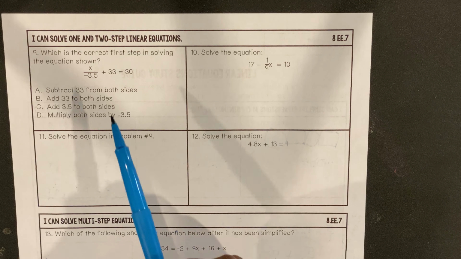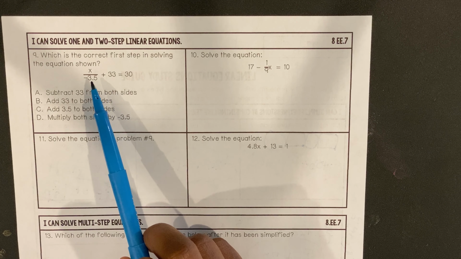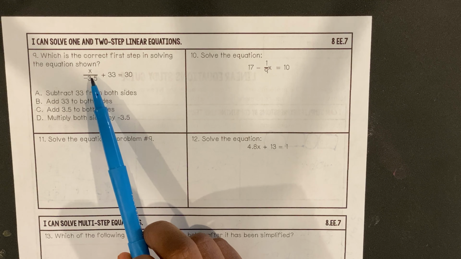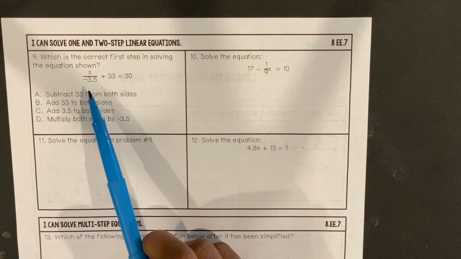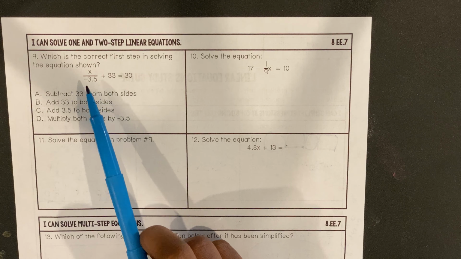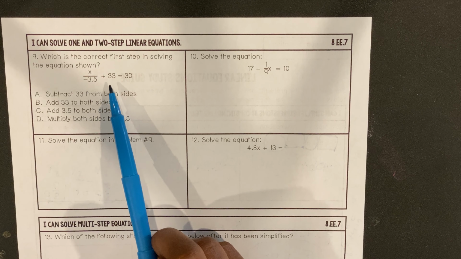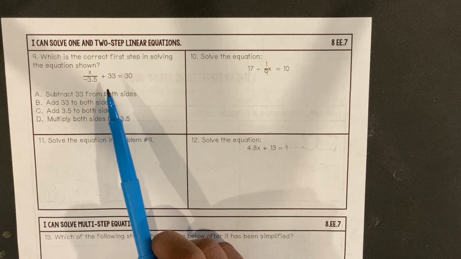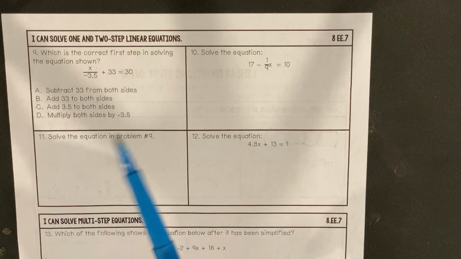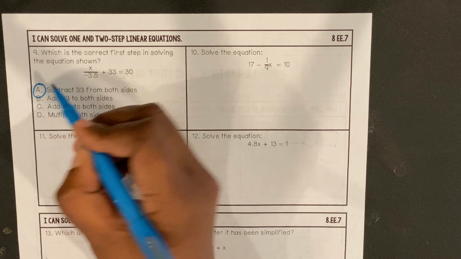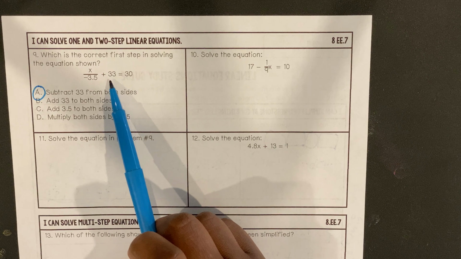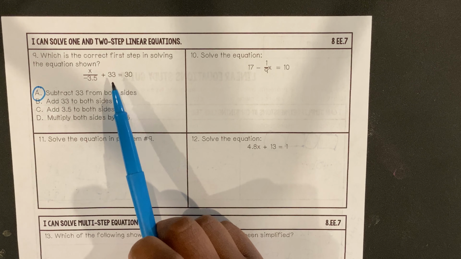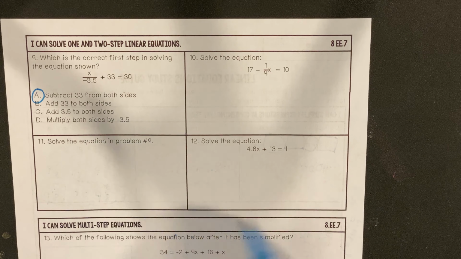Now, looking at the problem, if the x is with a number, whether it's above it as a fraction or next to it as a multiplication, you cannot do anything with it. We always deal with our constant first. Because we deal with our constant first, your answer has to be A. You have to add or subtract the constant first. Then you do your multiplication, your division.